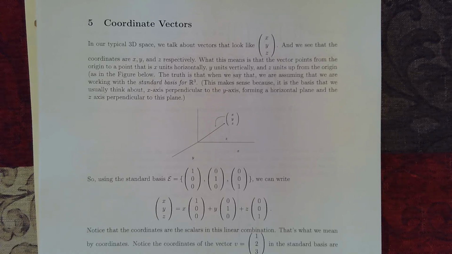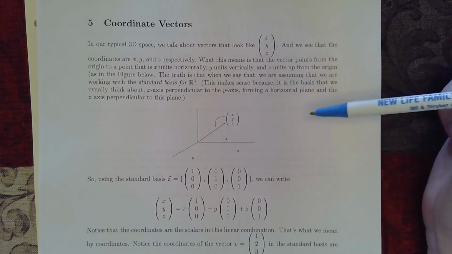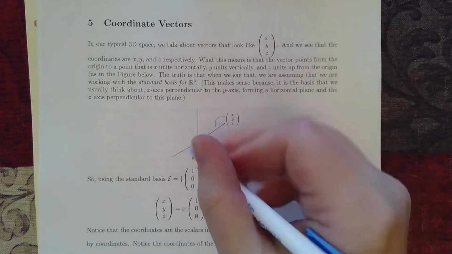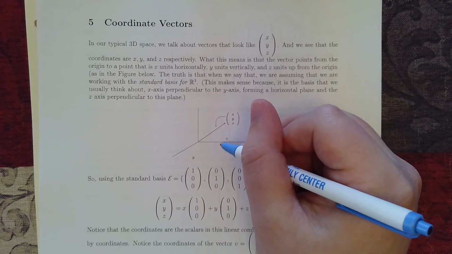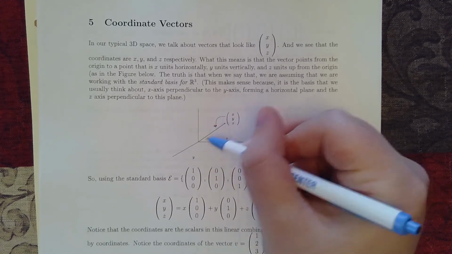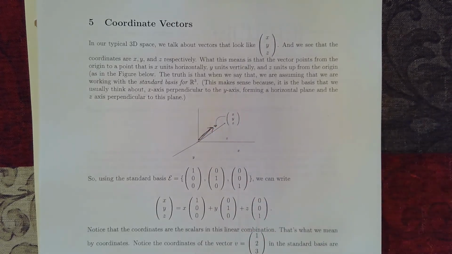Okay, our final topic this week is going to be coordinate vectors. So typically if we're talking about a 3D space, we like to talk about vectors that look like, say, some x, y, z. And here when we say that we have x, y, z, we're saying that we have x movement in the x direction, y movement in the y direction, and z movement in the z direction. So we get this vector kind of as a result.